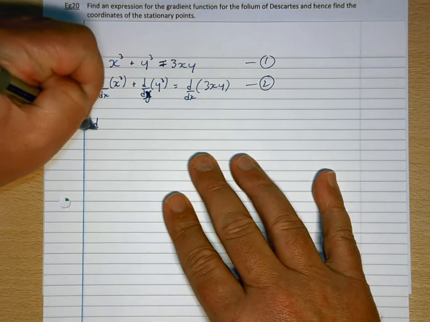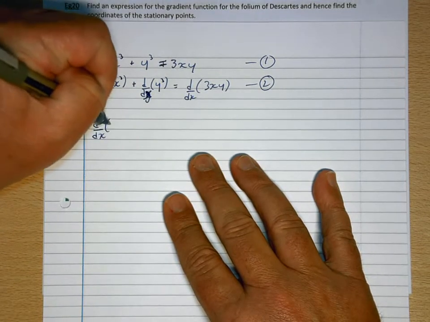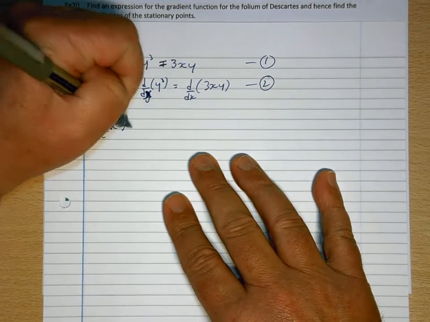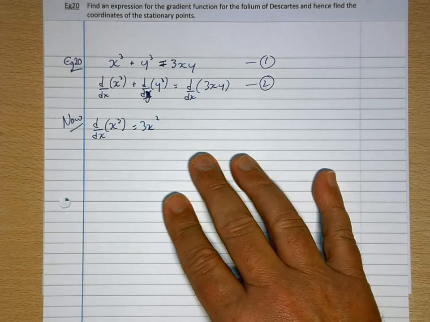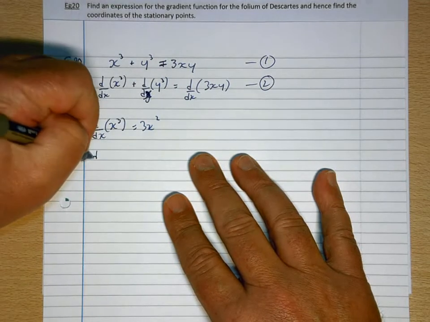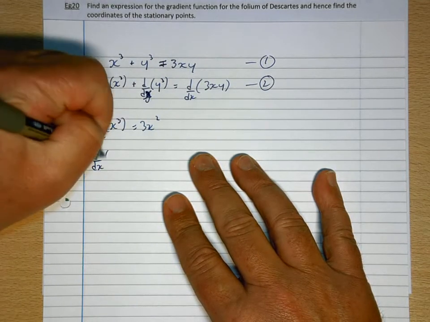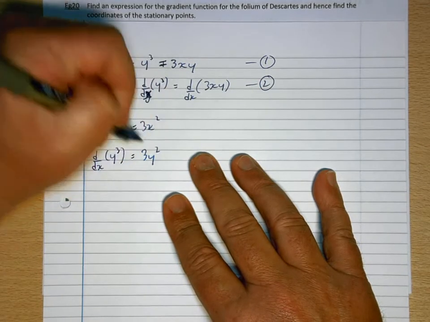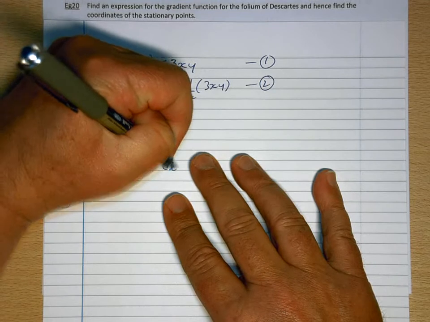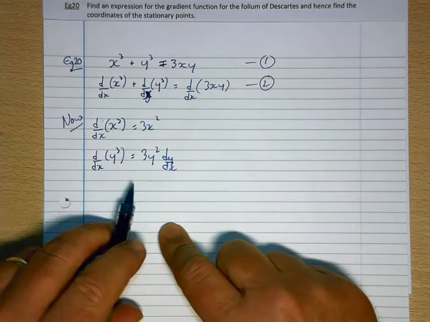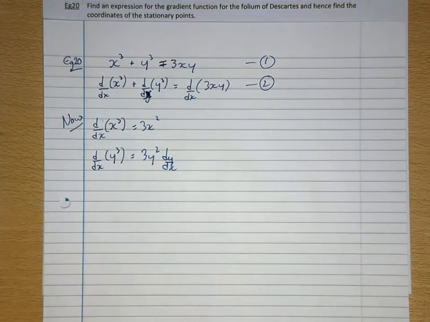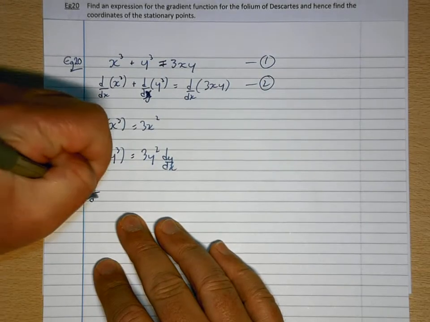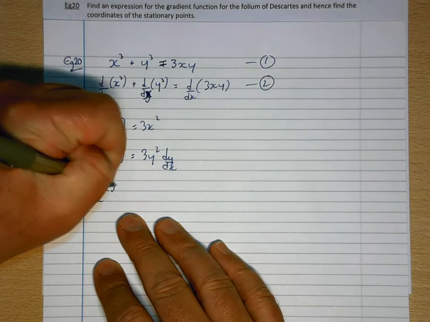So the first one is straightforward, d/dx of x cubed is 3x squared, so that one's straightforward. d/dx of y cubed is going to be 3y squared dy/dx, so that's the implicit bit. Differentiate with respect to y and multiply by dy/dx, and then we've got the nasty twist at the end where we've got 3xy.